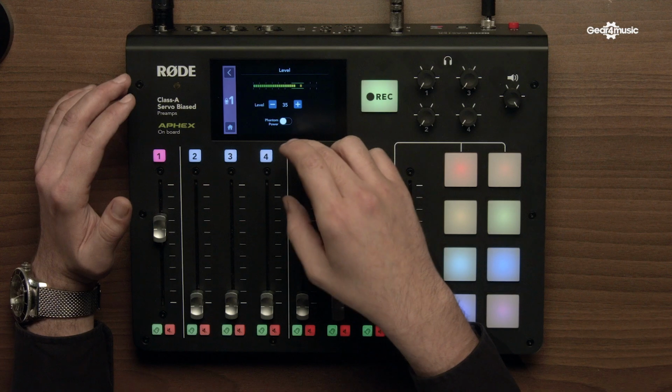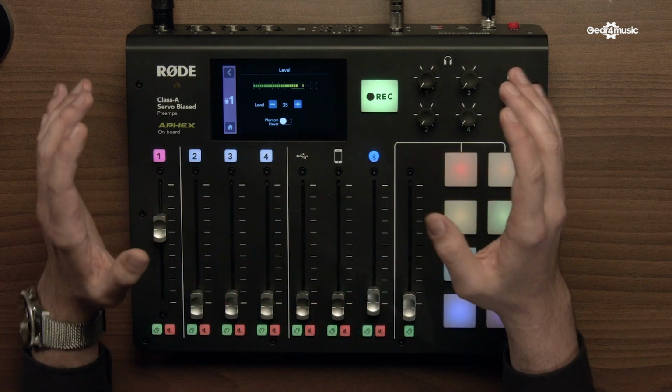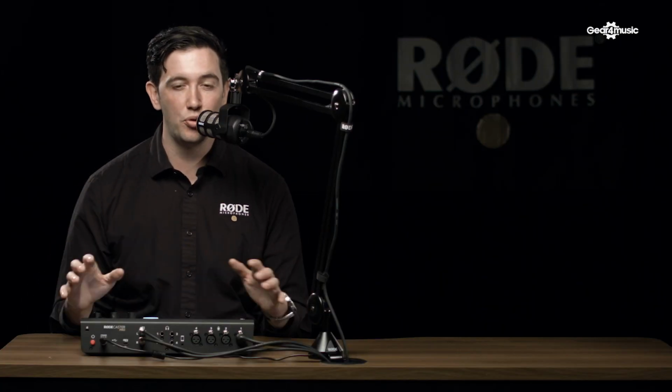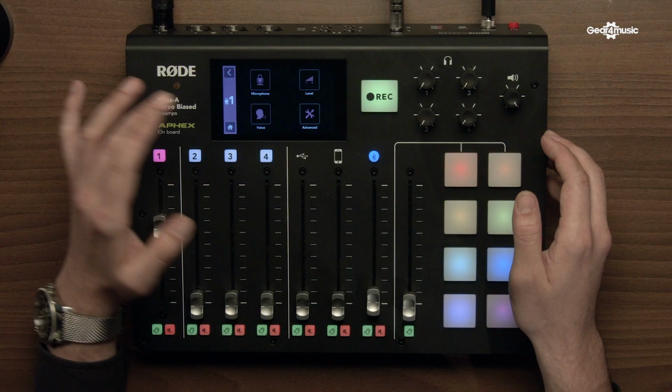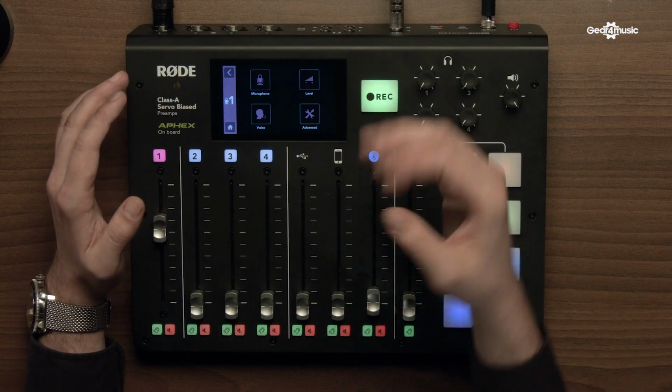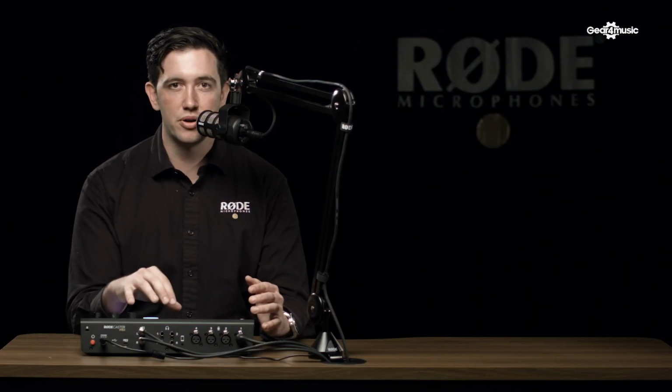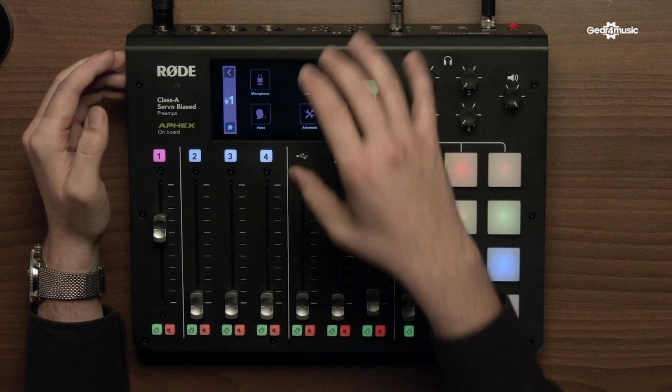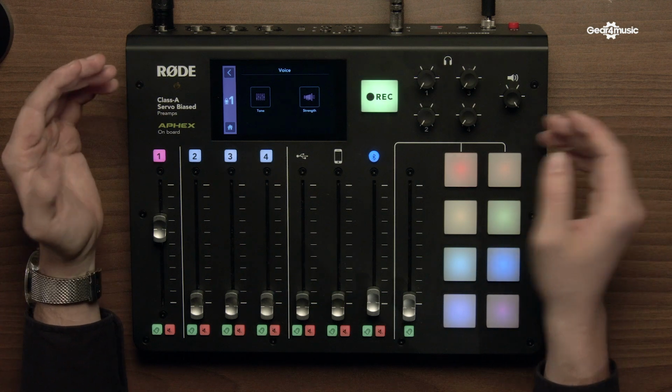It also sets phantom power on or off. If you don't know what those things are, you don't have to worry about them at all because the RØDECaster Pro does it all for you. But what it also does is controls the sound of some really nice signal processing to give the audio this really nice rich tone.